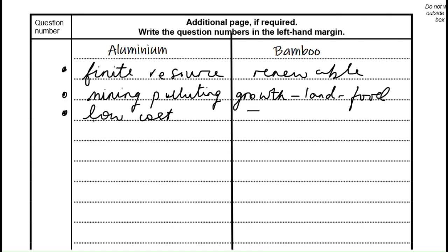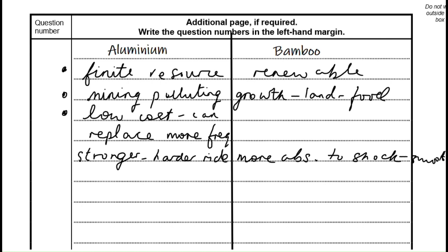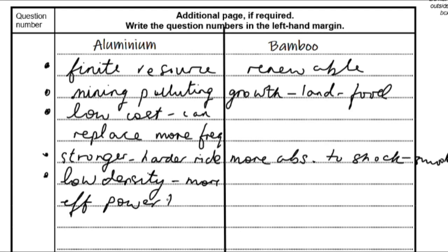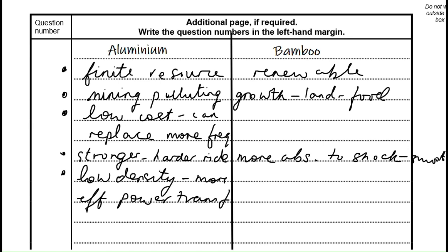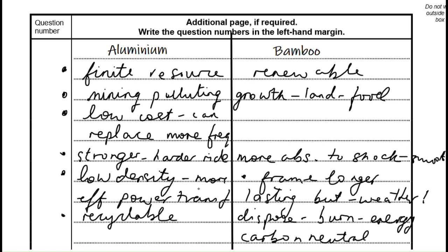grown food on. We can see aluminium is low cost, so the frames can be replaced more frequently. It's also stronger, which means a harder ride. Bamboo is more absorbent to shock, and therefore it's a smoother ride. Aluminium is a low density, so you get a more efficient power transfer. This means it's easier to pedal. It's a lot easier to carry around. You can carry it a lot easier if it's lighter. Bamboo frame lasts longer, but it does need treatment and can be affected by weather like rain.